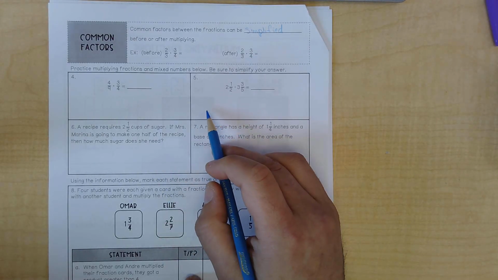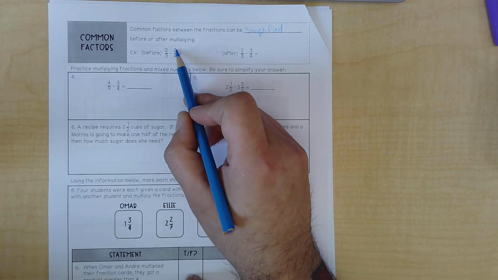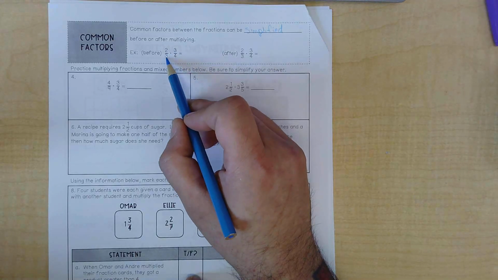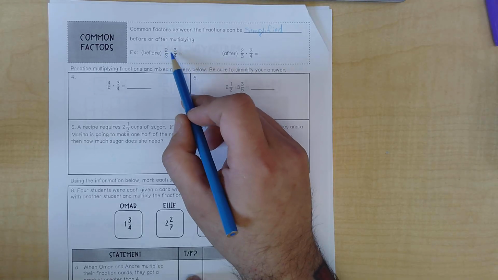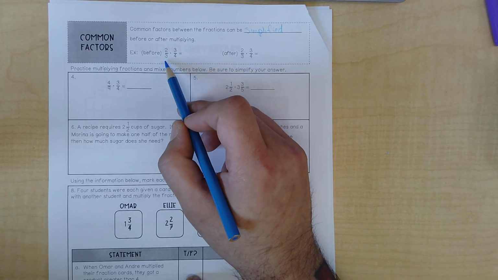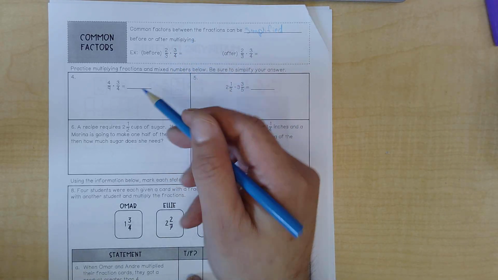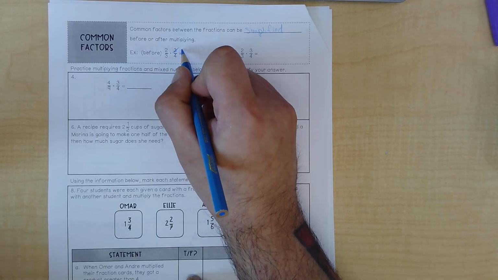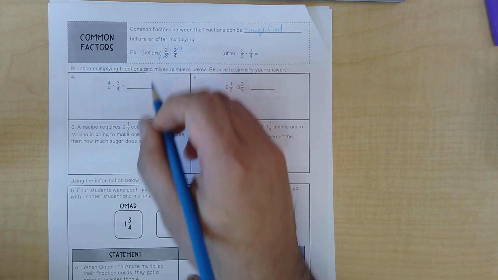So when they talk about common factors, I'm looking at my numerator and my denominator on the opposite fraction. So if I look at 3 and 3, those are common factors. 3 can fit into itself once. 3 can fit into itself once.